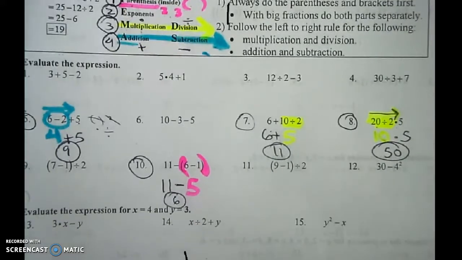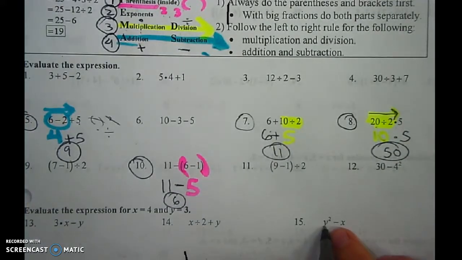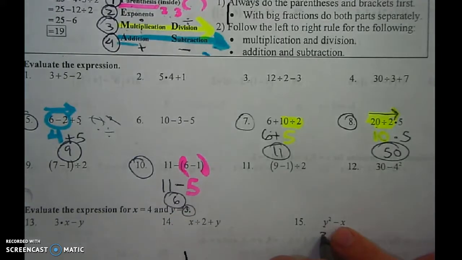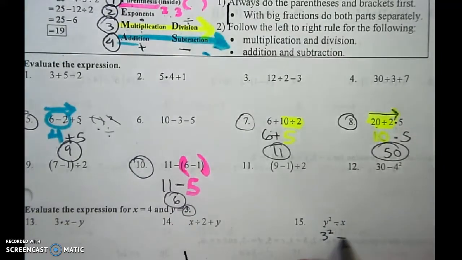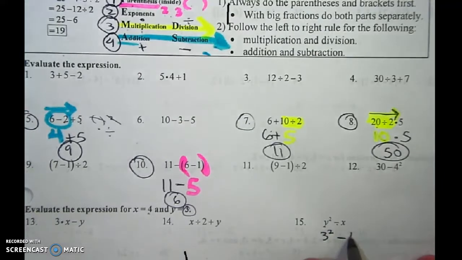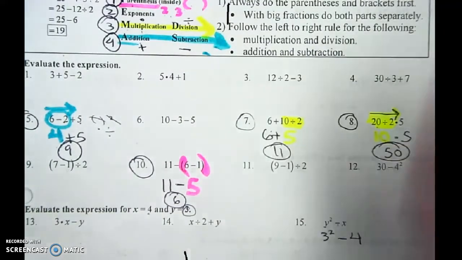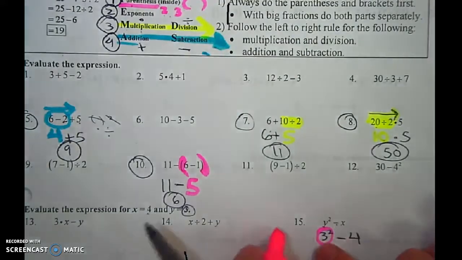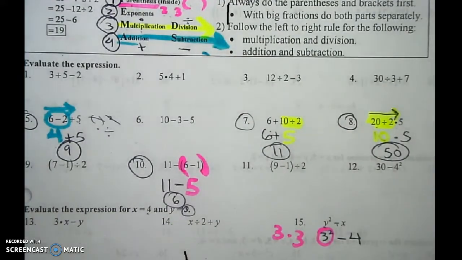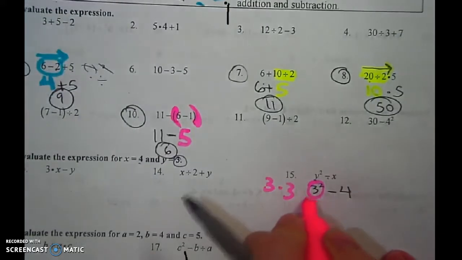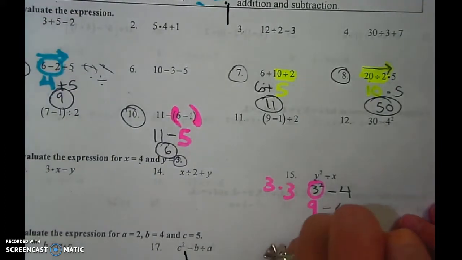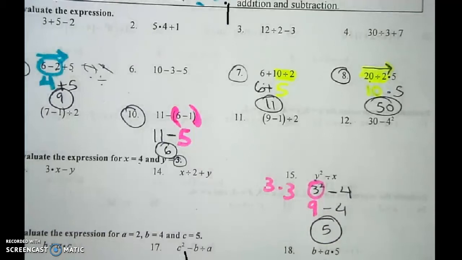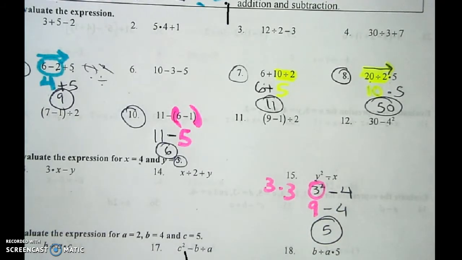Let's look at number 15. When I look at number 15, it tells me y is 3, so I'm going to go 3 squared minus x is 4. Based on PEMDAS, I need to do my exponent first. I need to show my work. 3 squared means 3 times 3. 3 times 3 is 9. 9 minus 4, 5, and I'm out. Okay, let's do the next one.